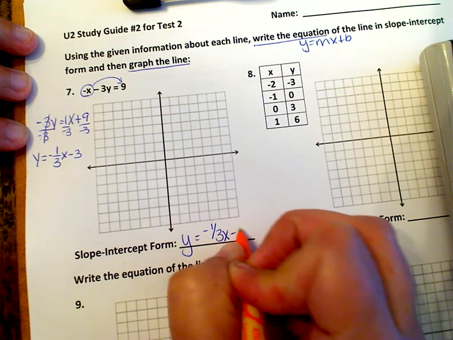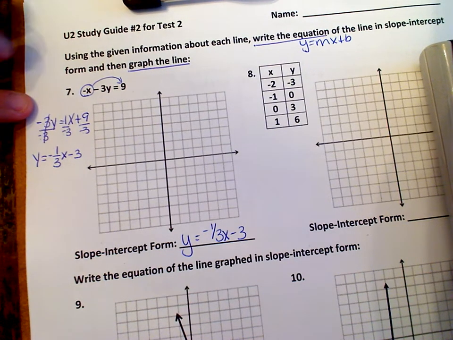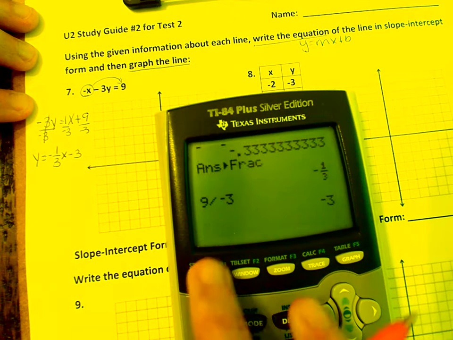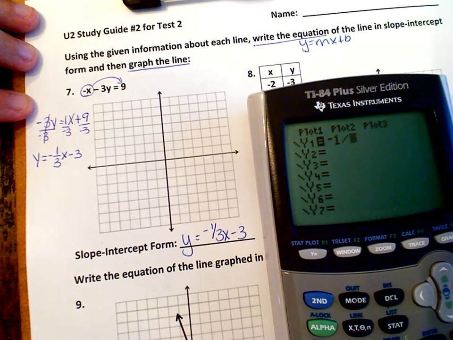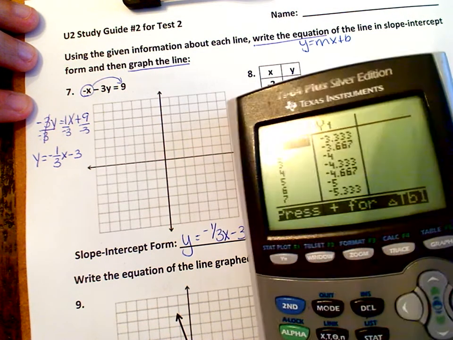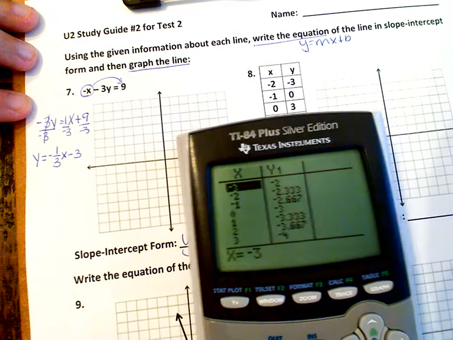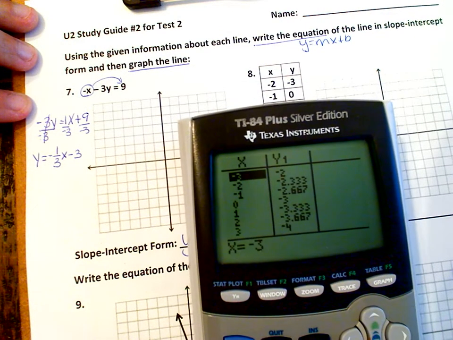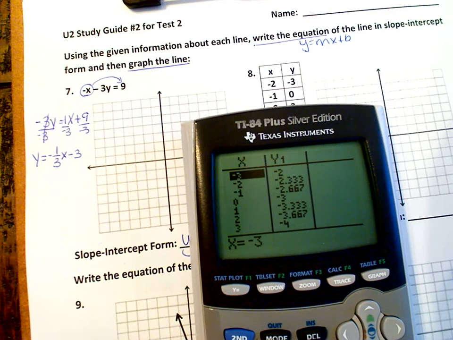Now we have to graph it. Okay. Now, if you forget how to graph it, you can go to your y equals. You can type that in, negative 1/3 x minus 3, and you can go to your table and plot the points on your table. You'll notice it has lots of decimals on this one, so I would pick the ones that are integers and graph those.